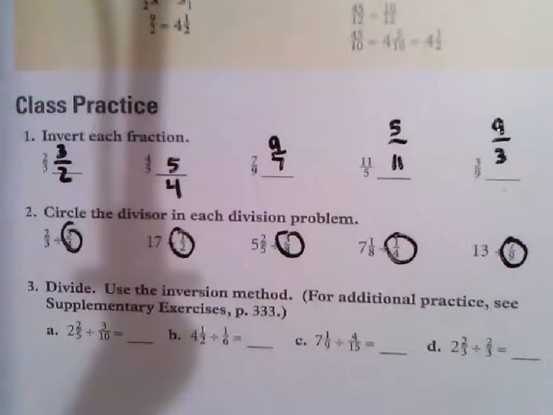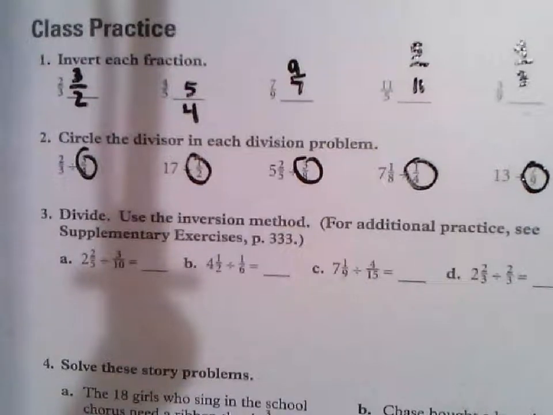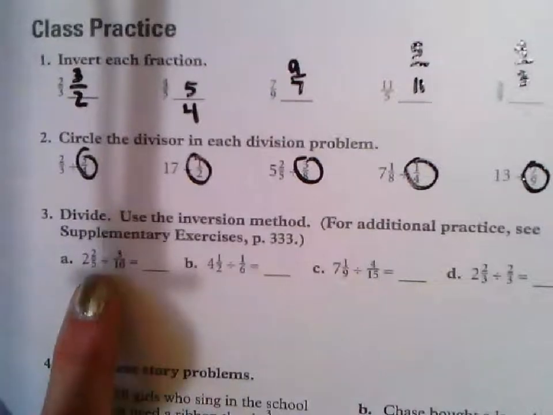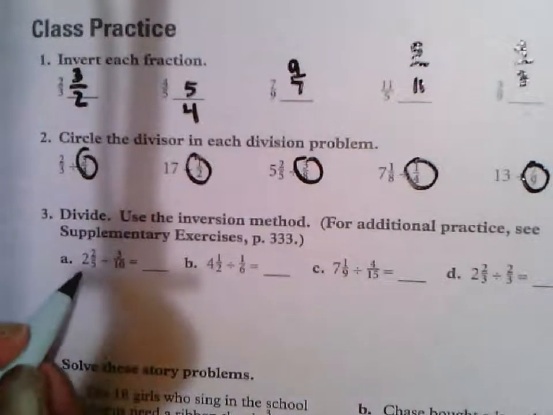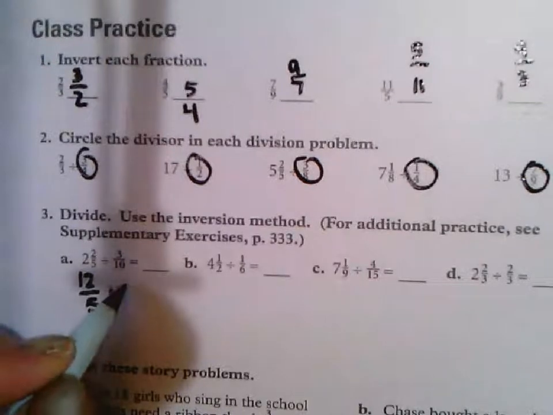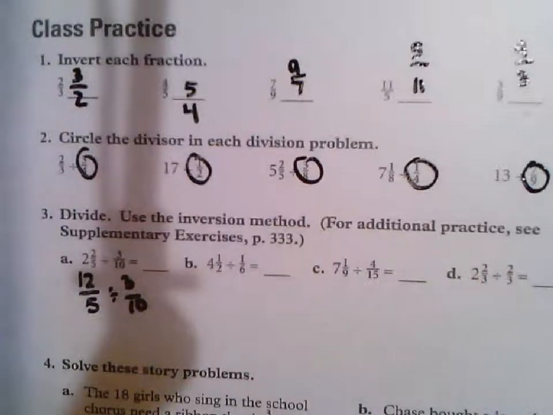So now, if we want to use the same method and we've got a mixed number, what's the one thing we have to do first? An extra step. We're going to change that mixed number to an improper fraction. So 2 times 5 is 10 plus 2 is 12. So this becomes 12/5 divided by 3/10. And now we know how to do this. We're going to invert the second number and multiply.